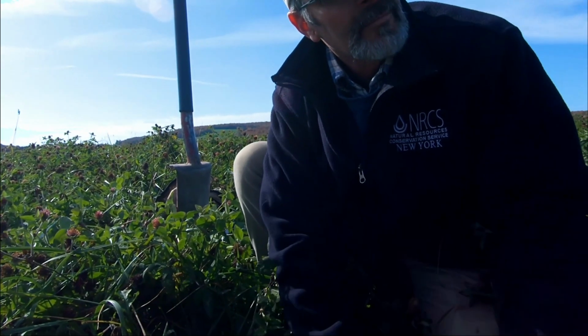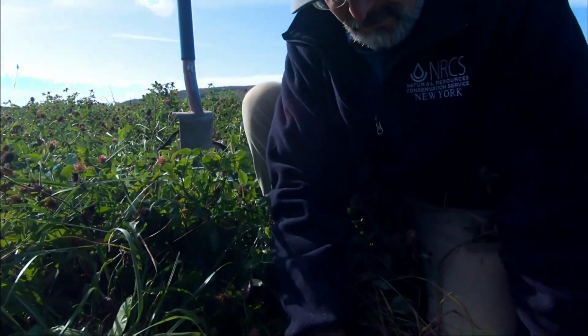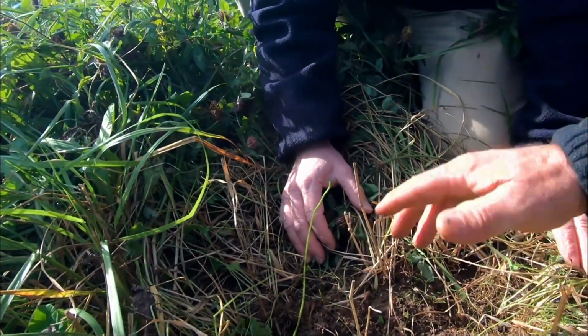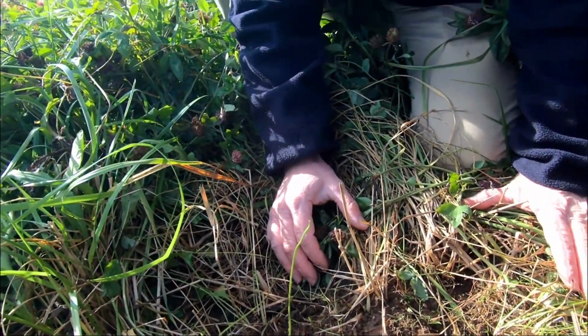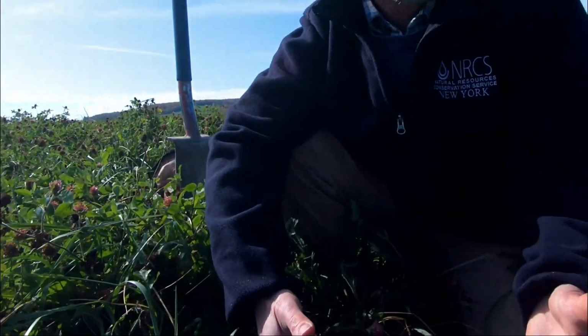So we're creating a macro environment. Yes, we are. We're creating the right environment for these by having healthy soils and managing them correctly. And it actually helps us with our overall production too. Yeah, this is key. The soil is key right here.